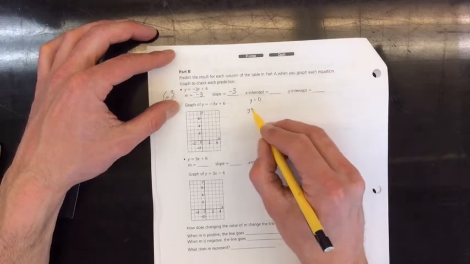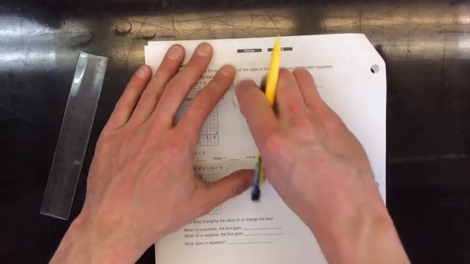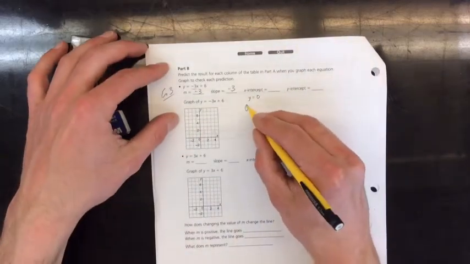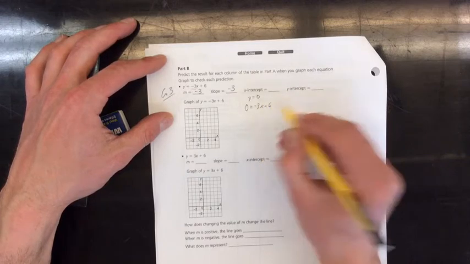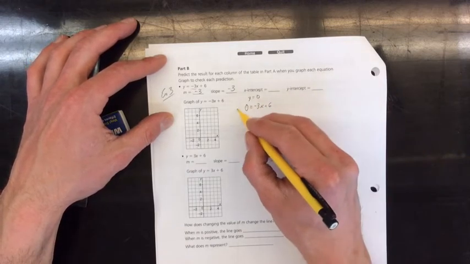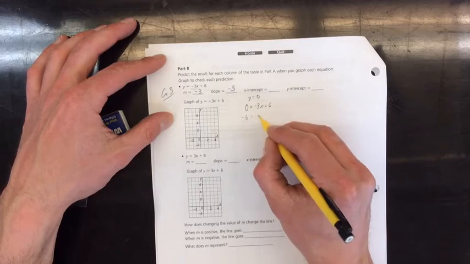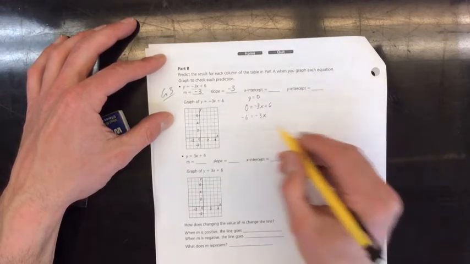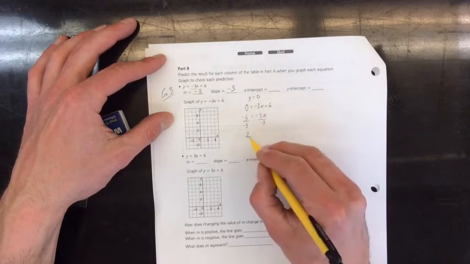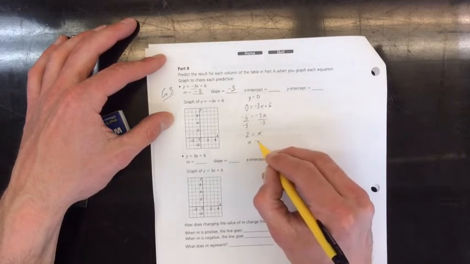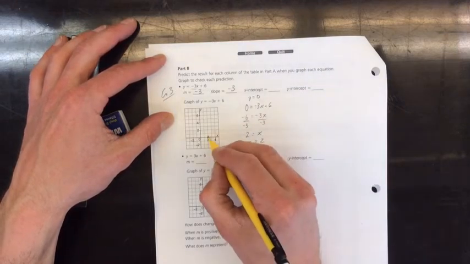So 0 equals negative 3x plus 6. I'm going to subtract 6 from both sides. And then I'm going to divide both sides by negative 3. And I'll get 2 equals x, or x equals 2. So right here is the x-intercept.